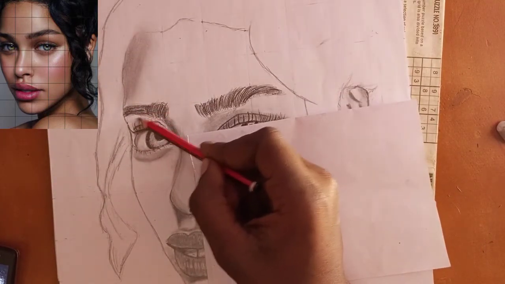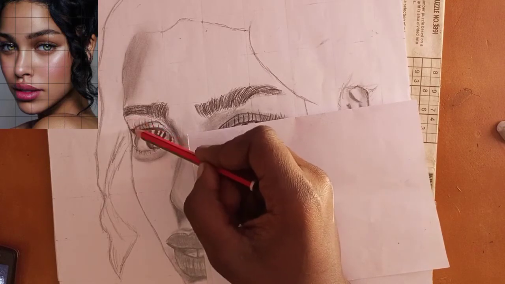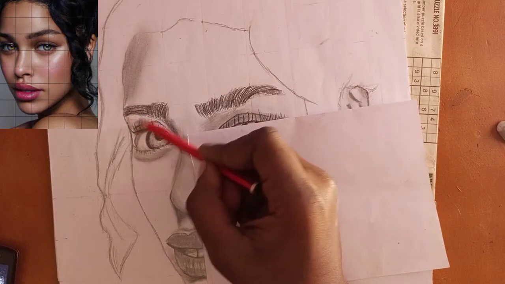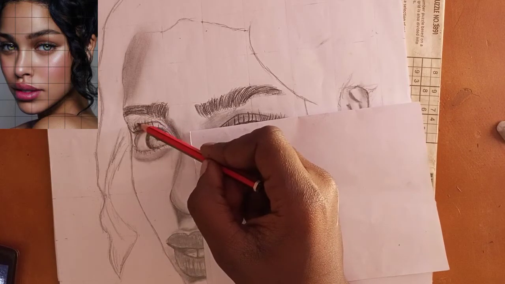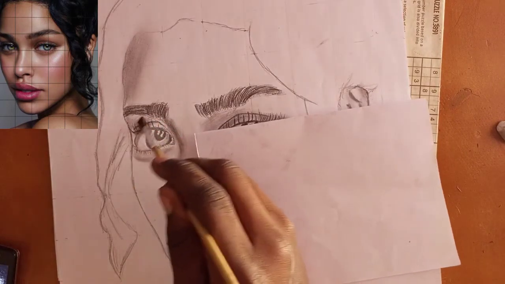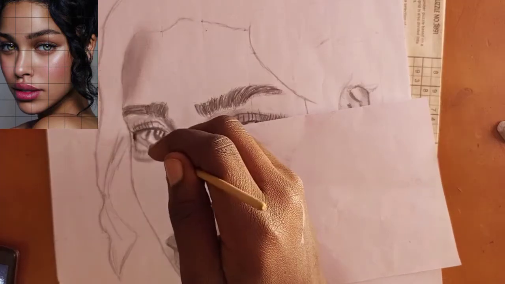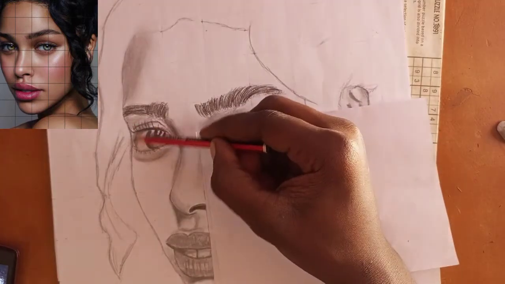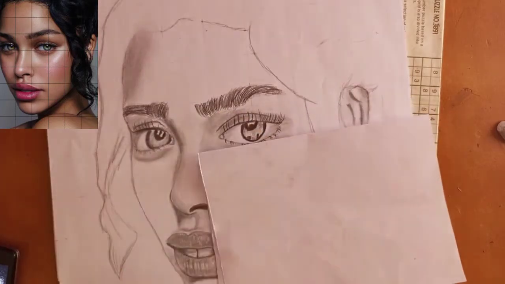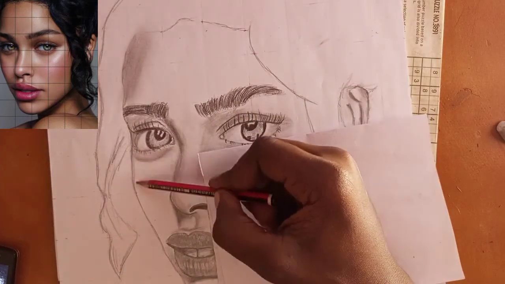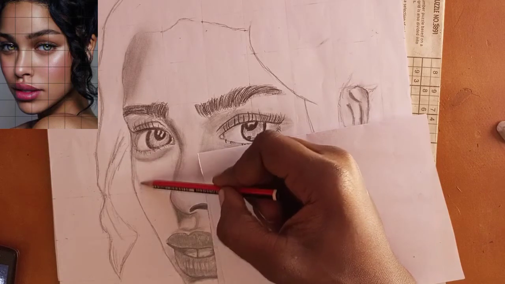Then start shading here. And after, blend. So you could shade the whole face, leaving the highlights and shading the shadows.